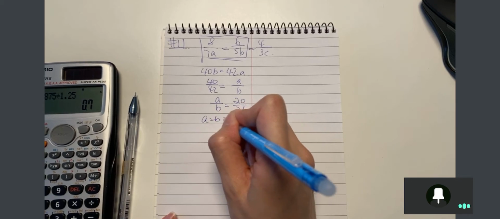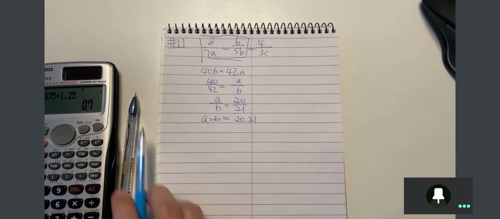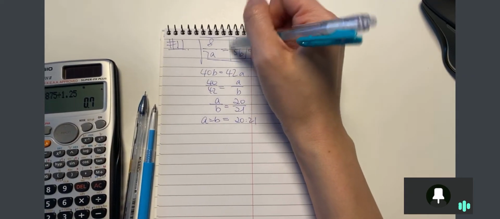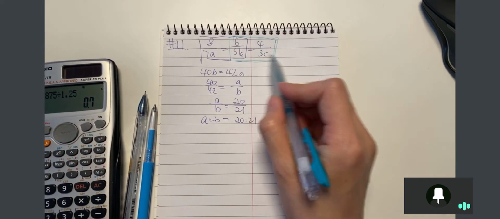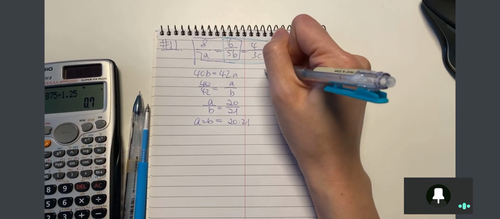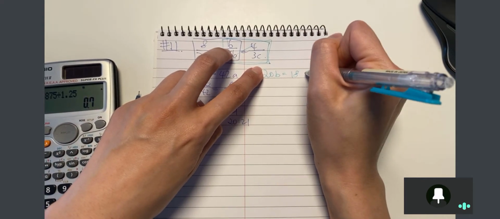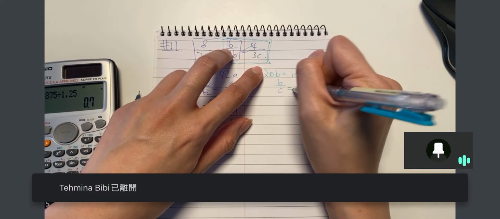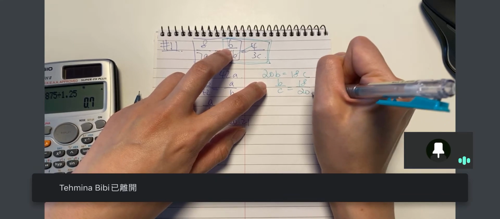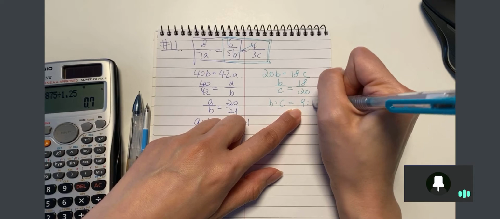A to B equals 20 to 21. And then I also find out the ratio between B and C. So 20B equals 18C, so B over C equals 18/20. So B to C is actually 9 to 10.